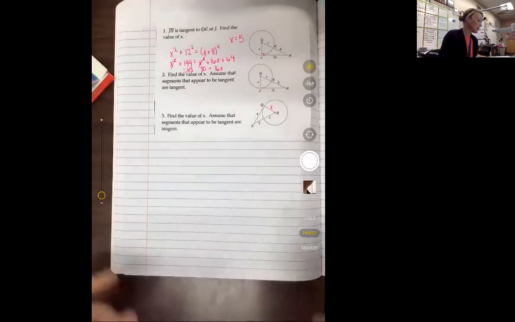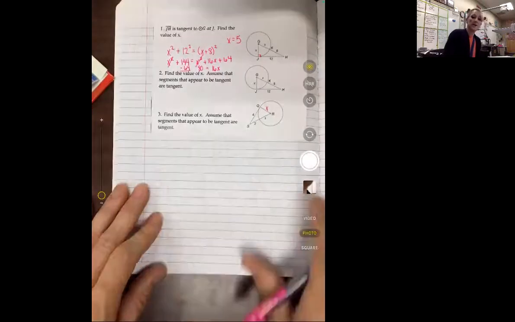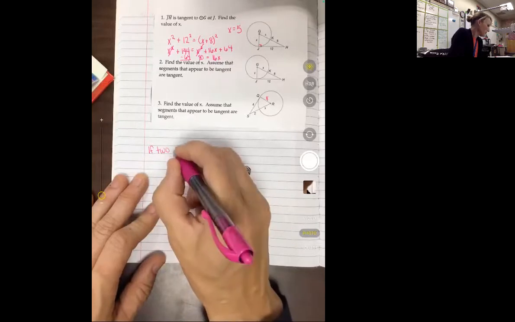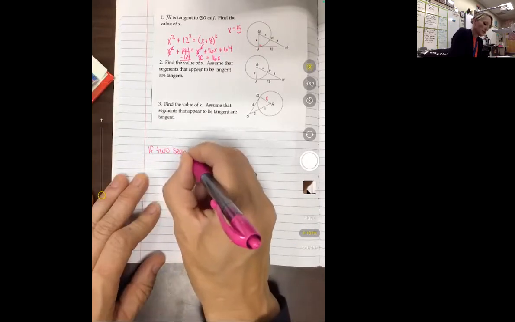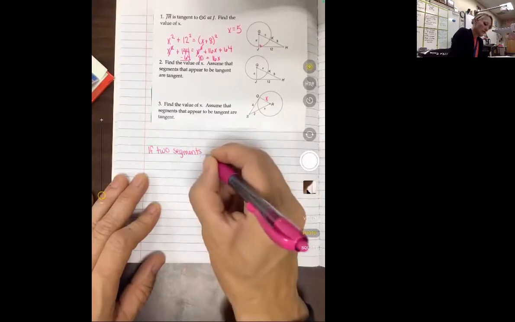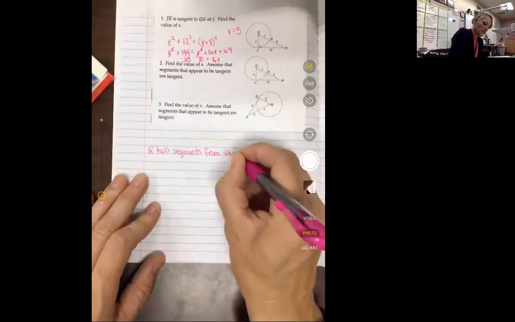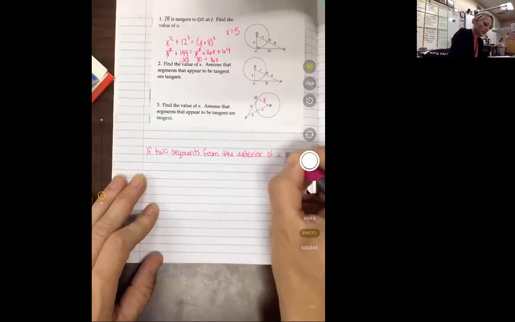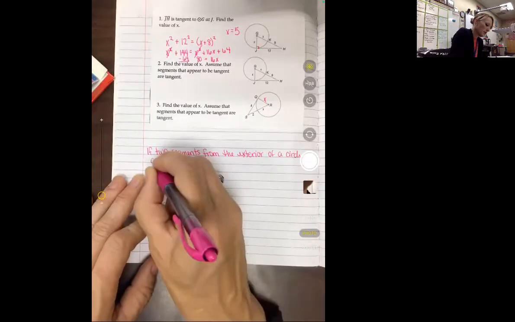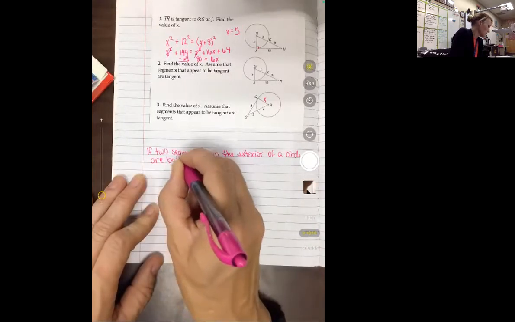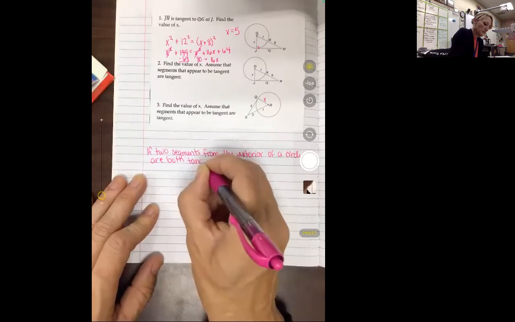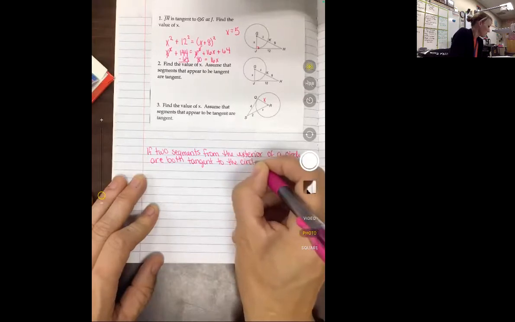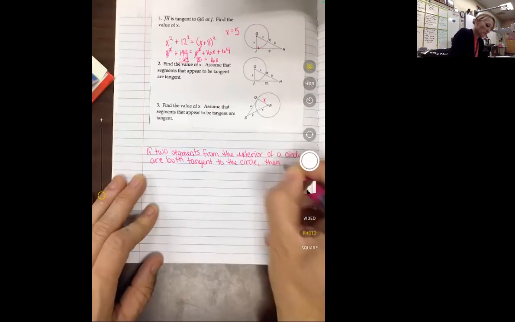So our next theorem that we're going to be looking at says that if two segments from the exterior of a circle are both tangent to the circle, then they are congruent.